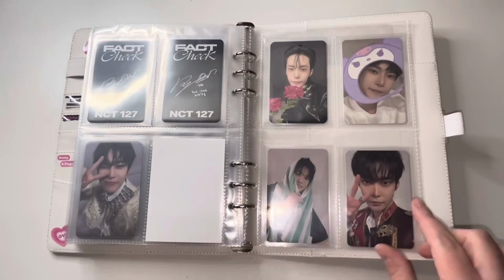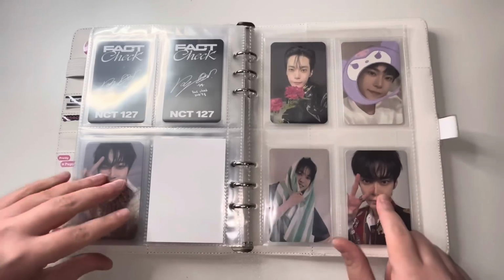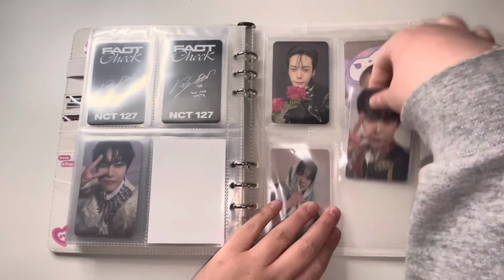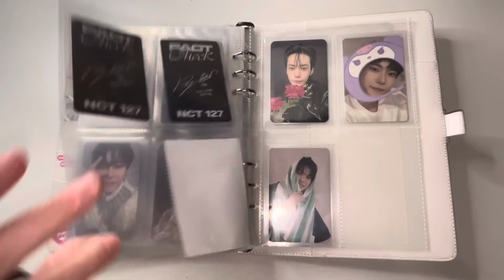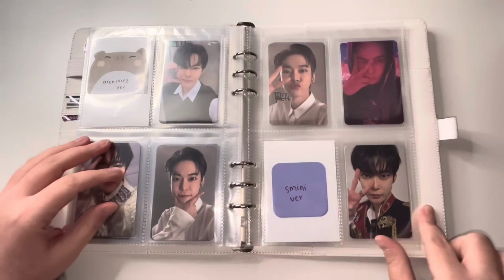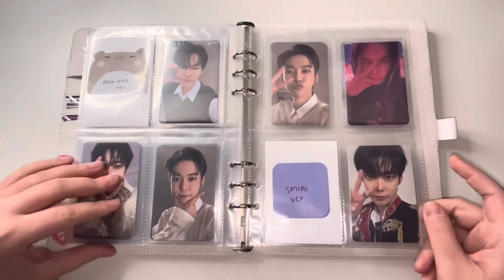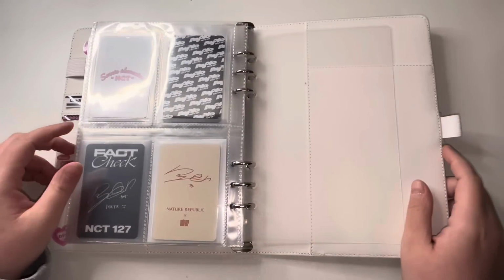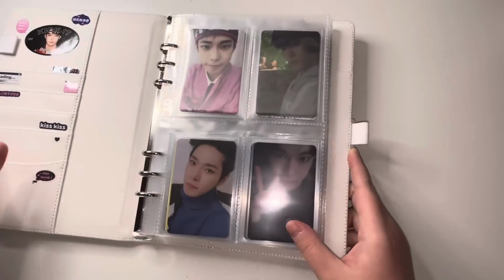Mercari Japan orders, except for this. This is his Target card for Fact Check, which I may put here. I think I'll do that. Sorry, I'm not going to rearrange everything, I promise. That way it'll finish up Fact Check and there's not just one random spot there. So yeah, that is pretty much it for Doyoung's binder.